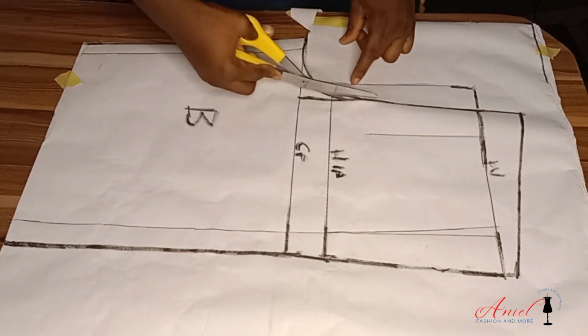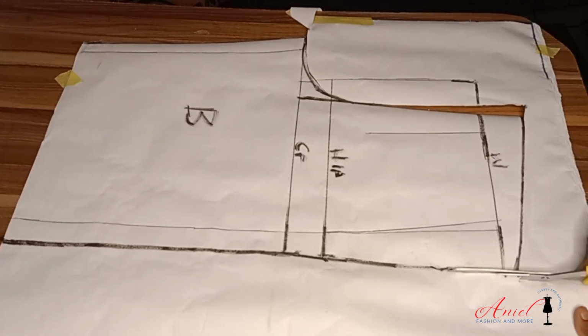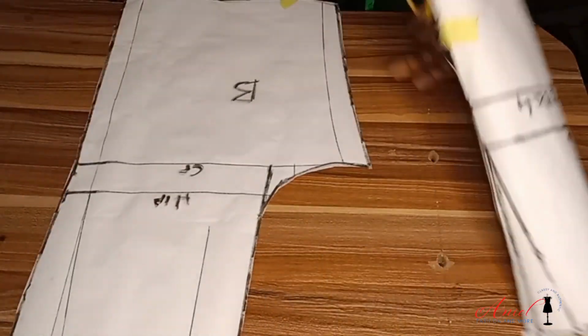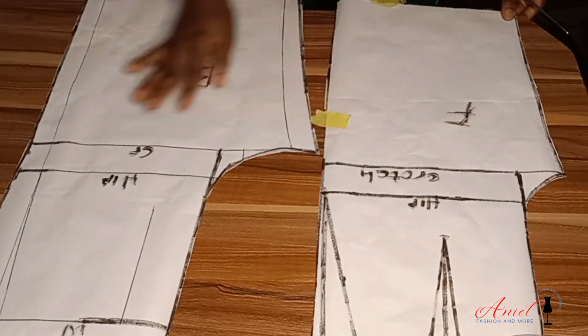Please, as I've always said, learn to study your lines so you know the lines you are going to cut through. Don't just cut. Study the lines before you cut through so as not to make a mistake. So this is our front pattern and the back pattern. Now let us draft the pockets.